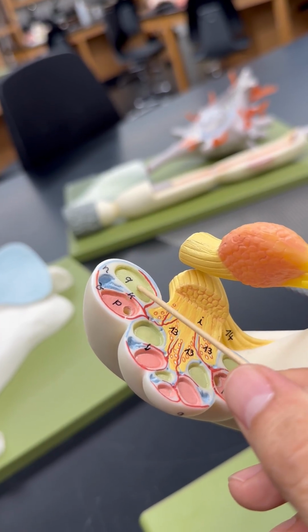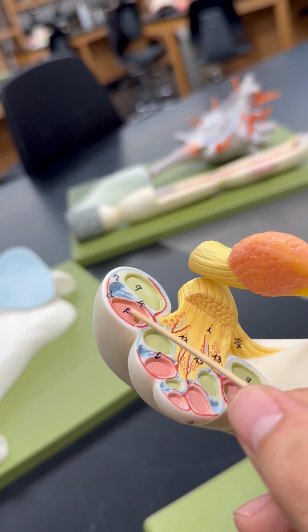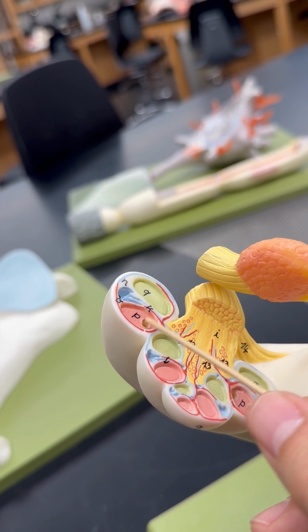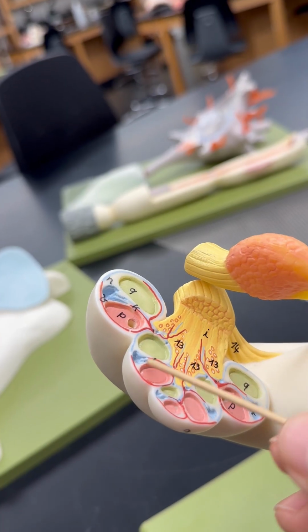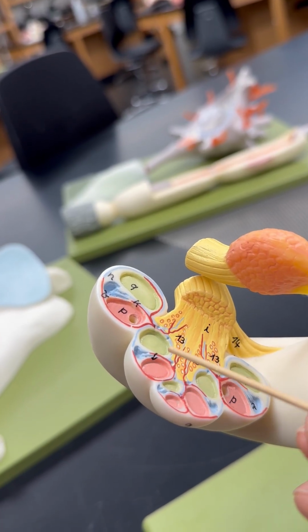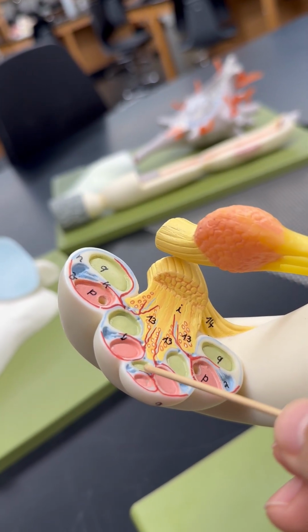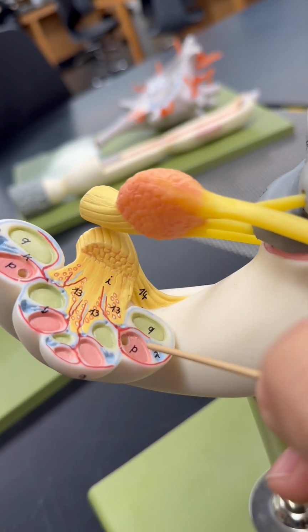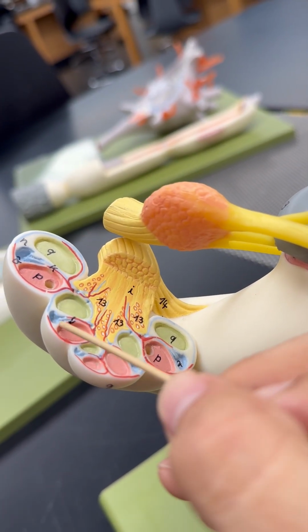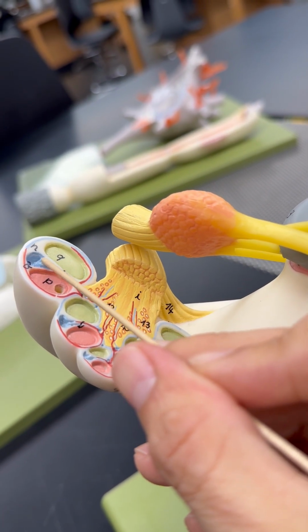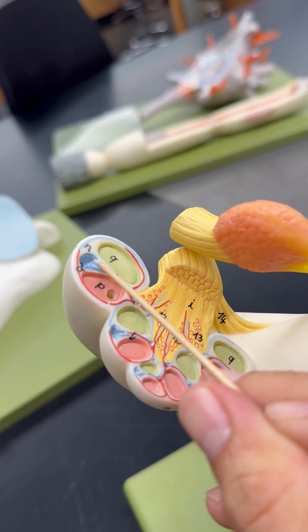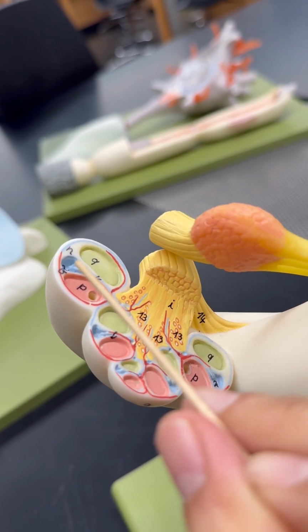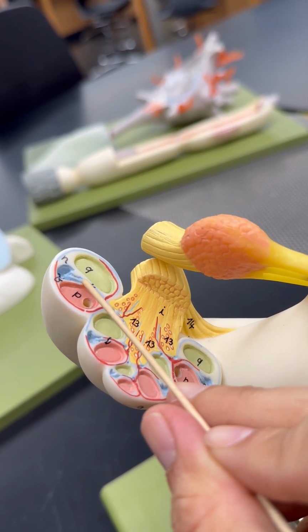There are two chambers. This is going to be the scala vestibuli, and this is your scala tympani, and that's going to repeat itself over and over again. Vestibuli, tympani, vestibuli, tympani, and all these blue ones are your cochlear duct, and those cochlear ducts and that spiral organ of Corti, the hair cells within that space, you're really going to need a microscopic image to see that. Refer to your class, wherever you might learn this.